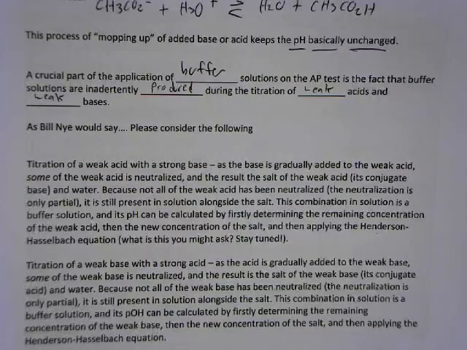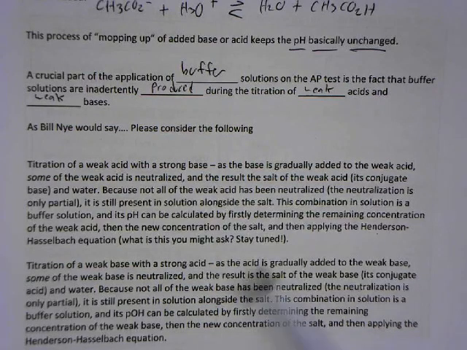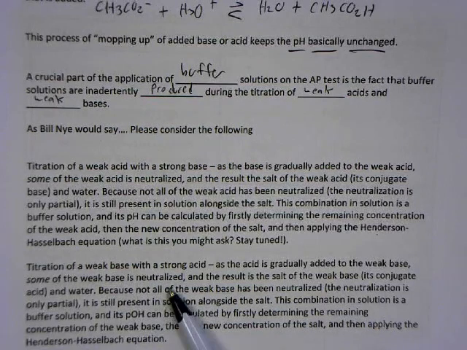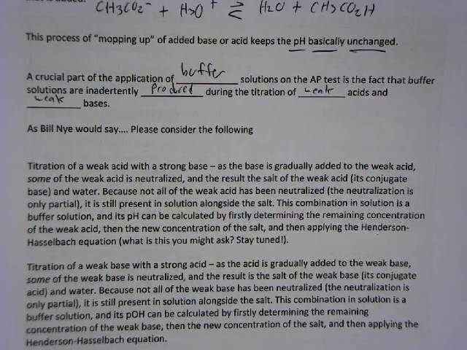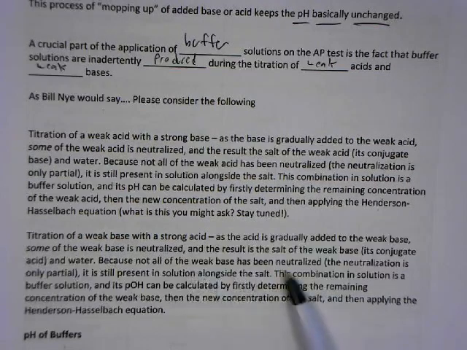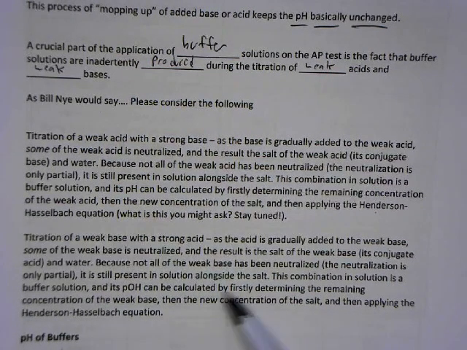All right, it's Henderson-Hasselbalch. If I titrate a weak base with a strong acid, it's the opposite. As the acid's gradually added to the weak base, some of the weak base is neutralized, and the result is the salt of the weak base, its conjugate acid, and water. Because not all the weak base has been neutralized, the neutralization is only partial. It's still present in solution alongside the salt. So, on this one, I could determine the pOH, and then use the Henderson-Hasselbalch equation.